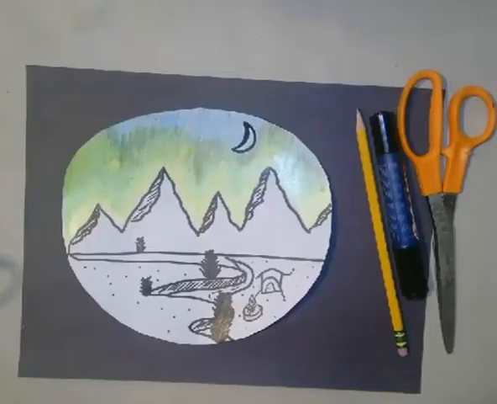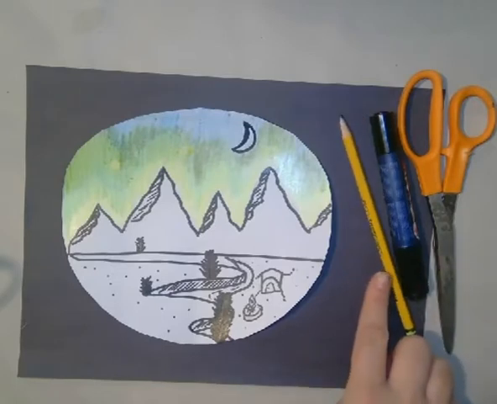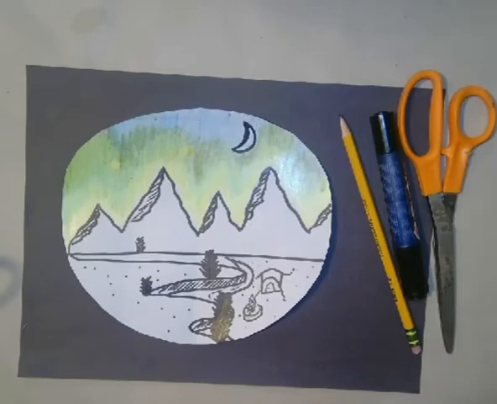Hello artists, today we'll be making a mountain-scape based on the artist Jen Arani. You'll need scissors, a black marker, pencil, and any crayons or markers you'd like to color with.